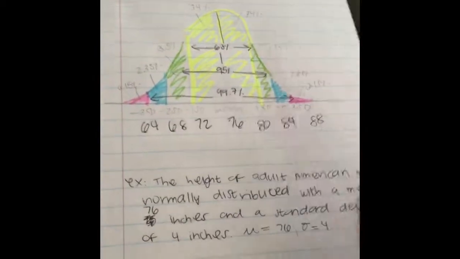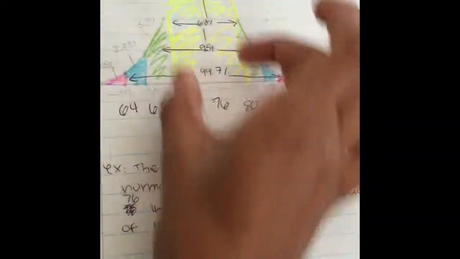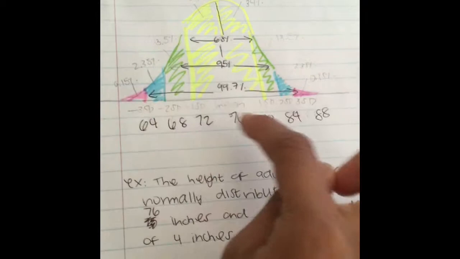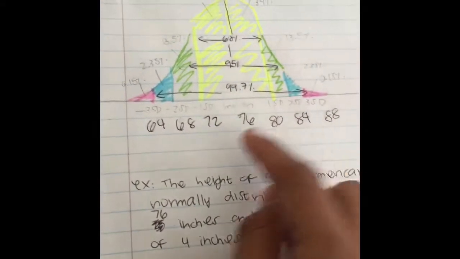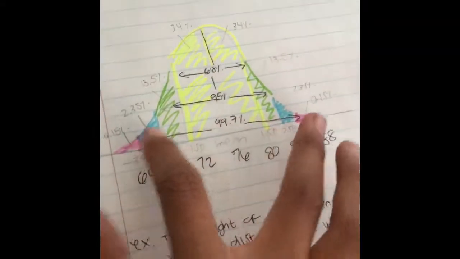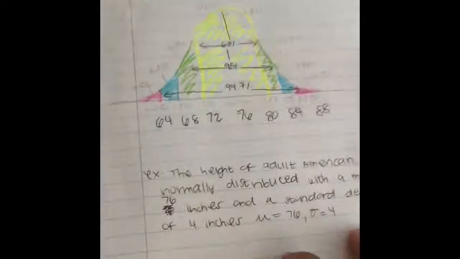This is this section right here, and that is 68% because it's just this section. But if it was the yellow section and the green section, it would be 95%. And if it was the blue as well, it would be 99.7%. If it was everything, it would be 100%.